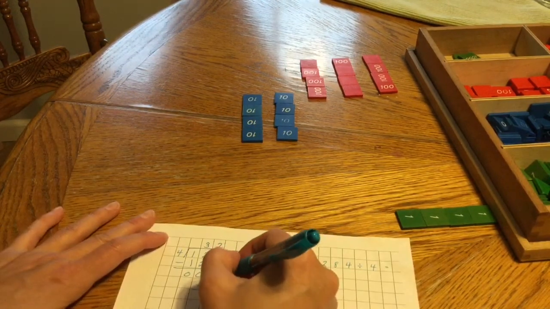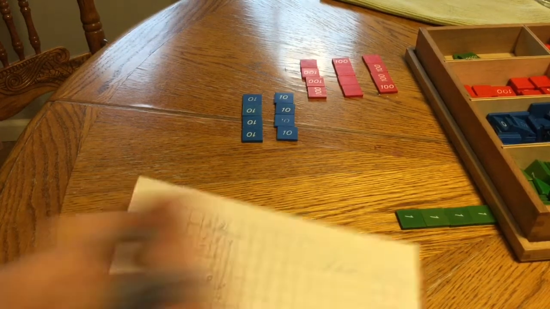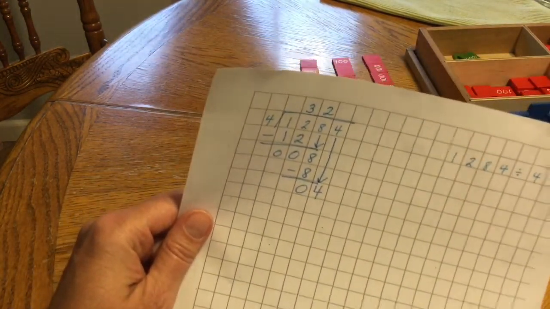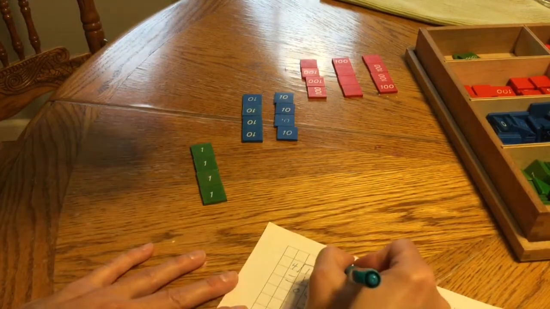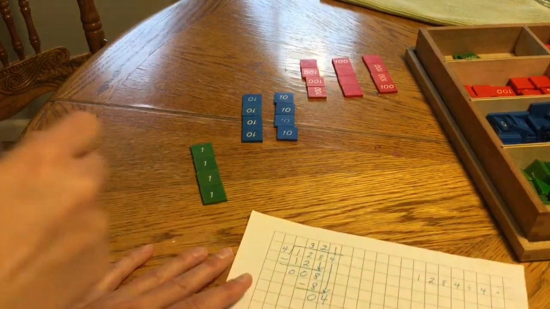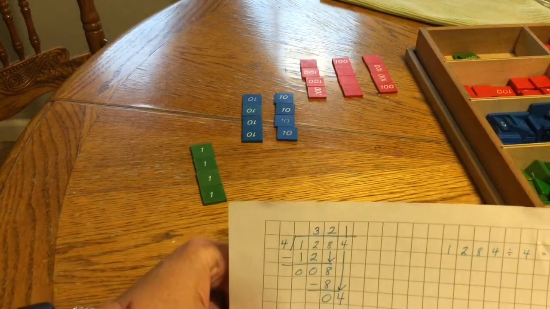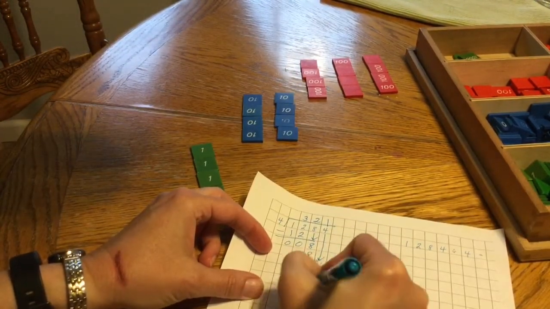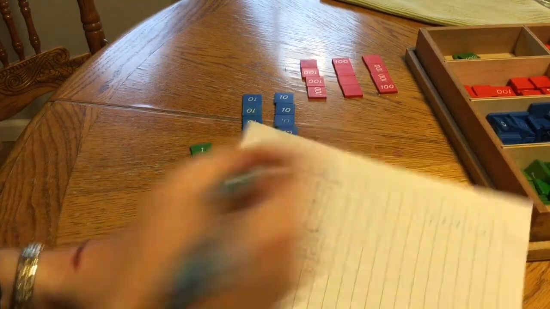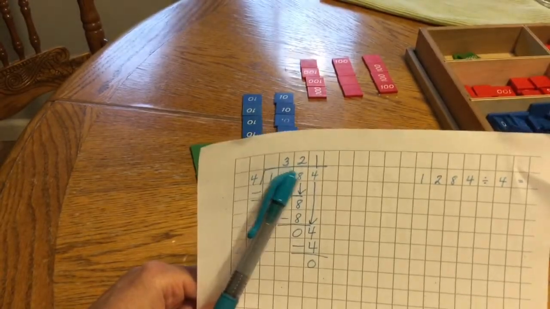So I bring down my 4 all the way next to that. And now we see how many groups I can make. 1 group. And I've used up 1, 2, 3, 4. And there's no leftovers. My answer is 321.